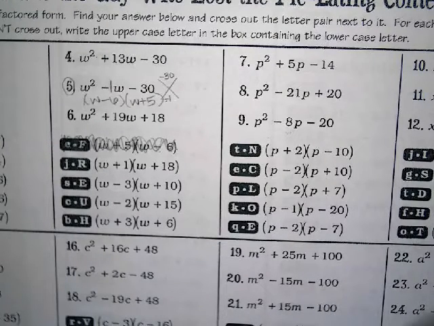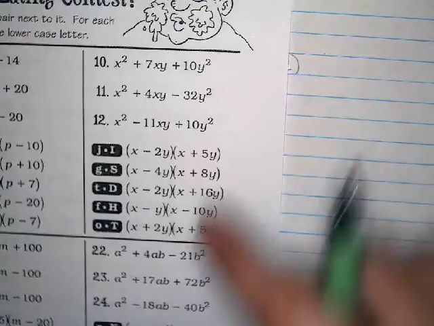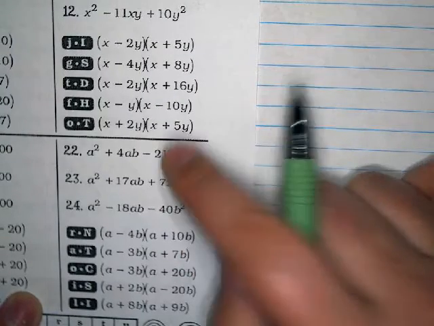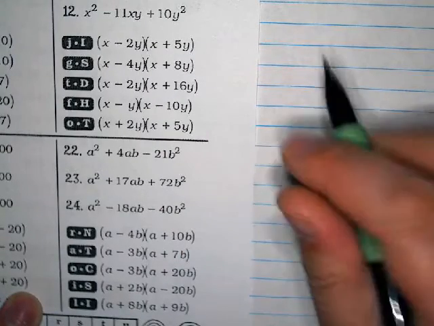Once we practice the difference of squares more, then we're going to go ahead and do some more practice for that. But for now, we're only doing the front side. Okay? So go ahead and get started on that. I'm going to do 10, 11, 12, 22, 23, 24 for you guys, and I'll tell you what the answers are for those in a minute. Okay? I'm just going to do those real quick.